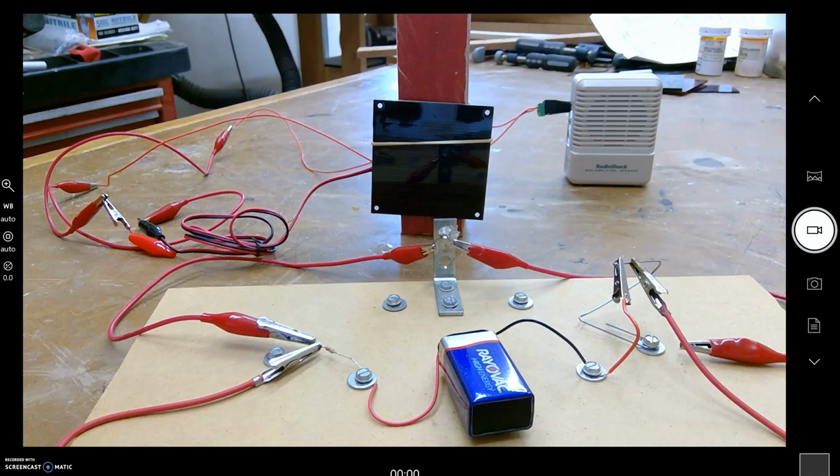All right, today I want to show you a demonstration of how you can modulate an electromagnetic wave in such a way that it carries information. And so I've got this demo set up here. I need to explain some of the parts of it first before we get into the whole demo.